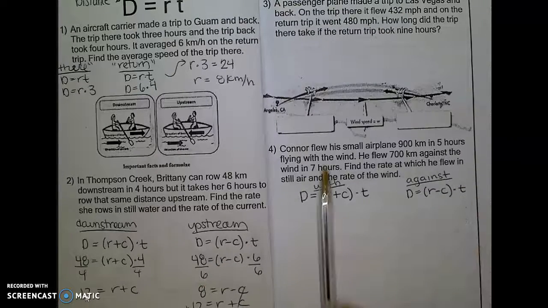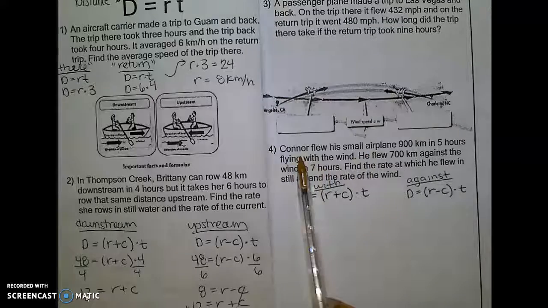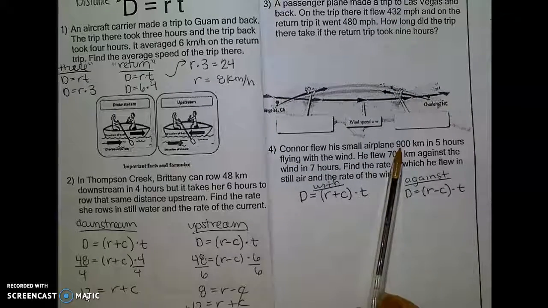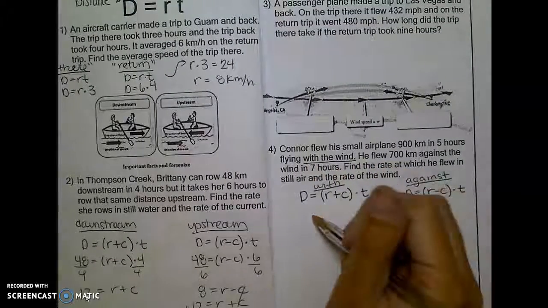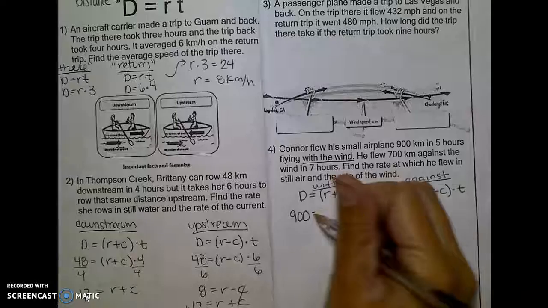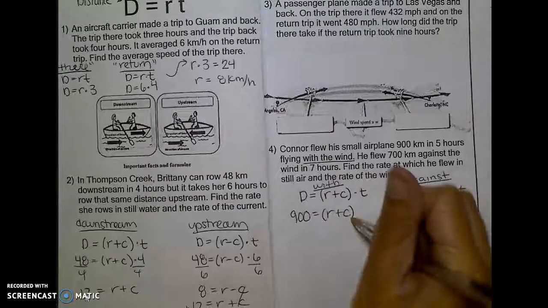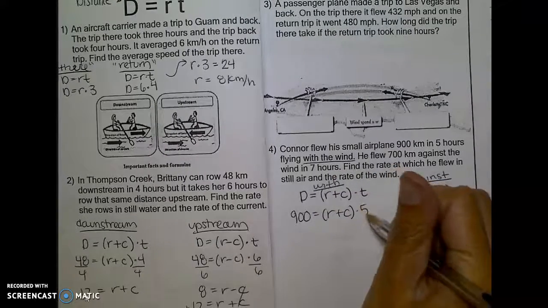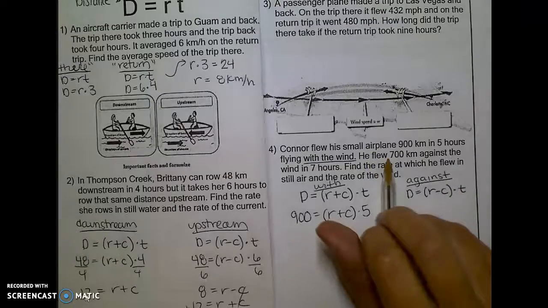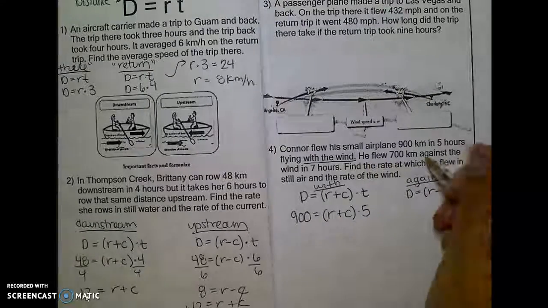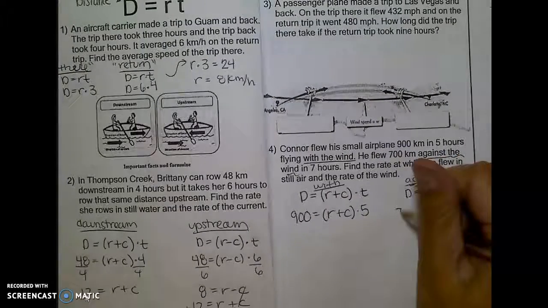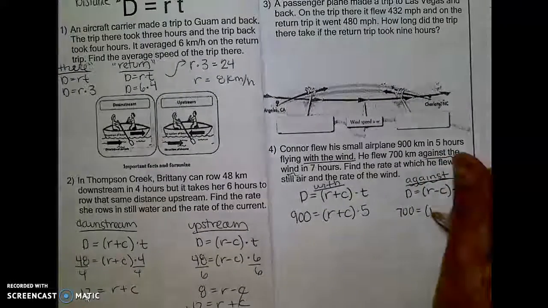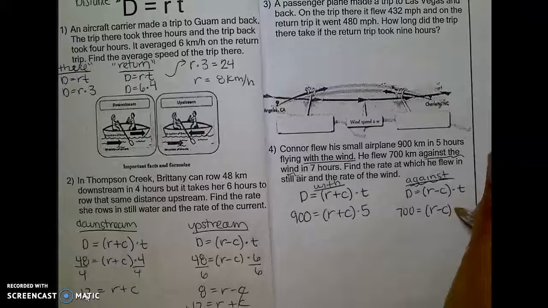And then I'm going to fill in the things that I know. So I flew my small airplane 900 kilometers in 5 hours with the wind. So with the wind is this one. So we got 900 for distance, and then they told me time was 5 hours. We flew 700 kilometers against the wind. So against the wind is here. So 700 kilometers, and that took me 7 hours.